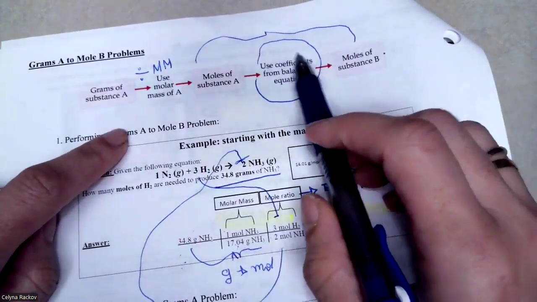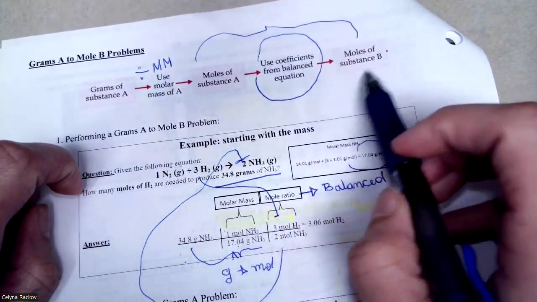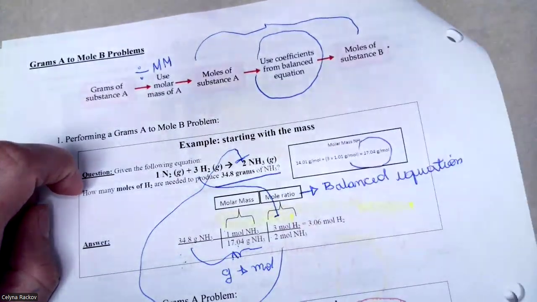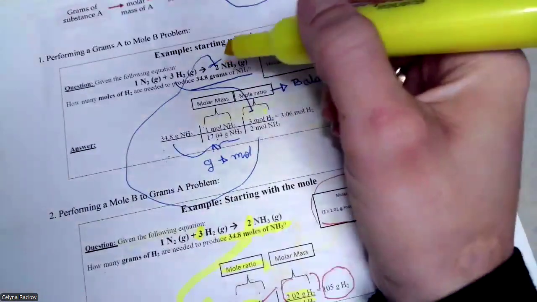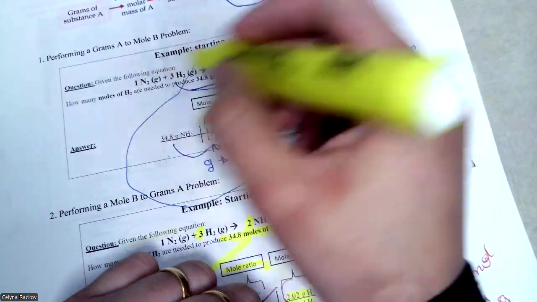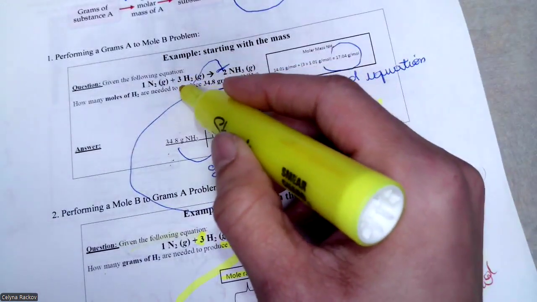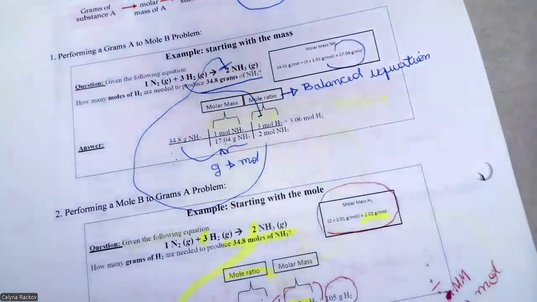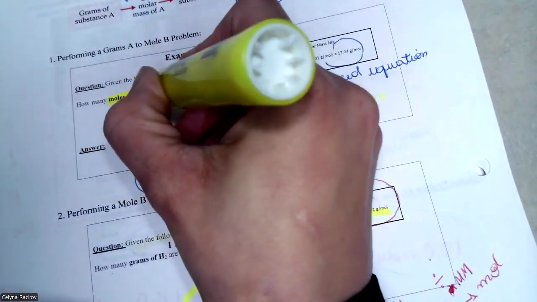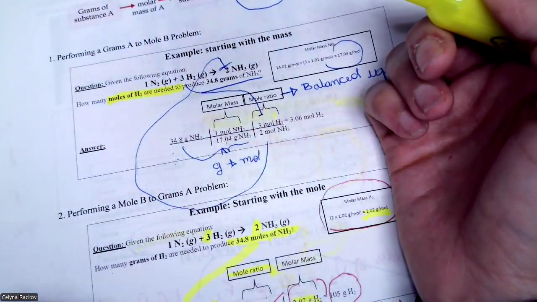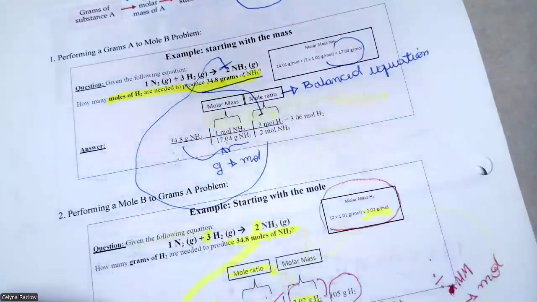And with the coefficient from the balanced equation, you are going to find the moles of the substance B. For example, here, we still use the same chemical equation, that's the Haber process, actually, N2 plus hydrogen gas making NH3. And the question is asking how many moles of hydrogen are needed to produce 34.8 grams of ammonia, right?